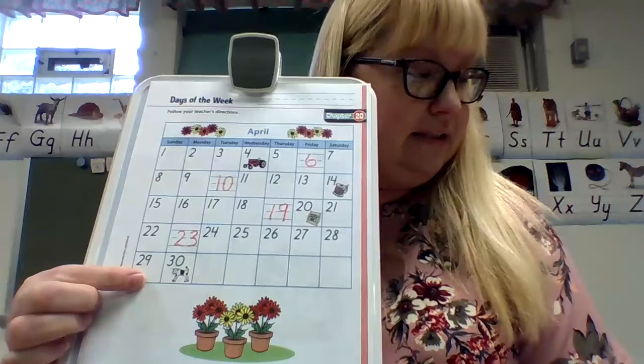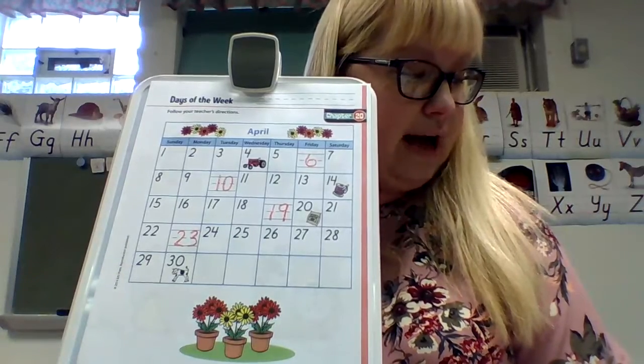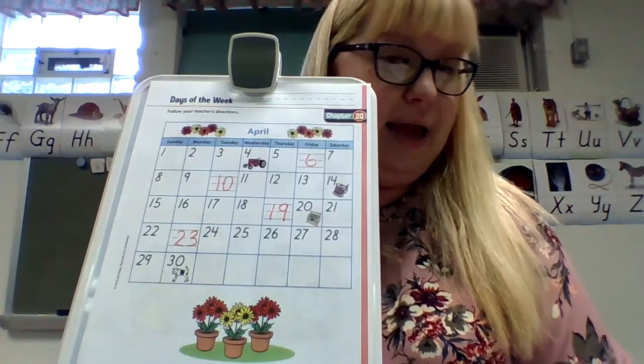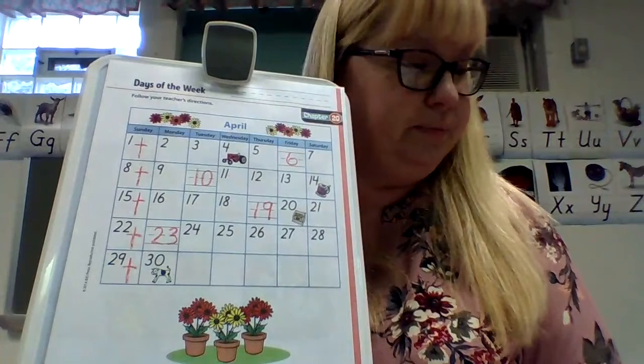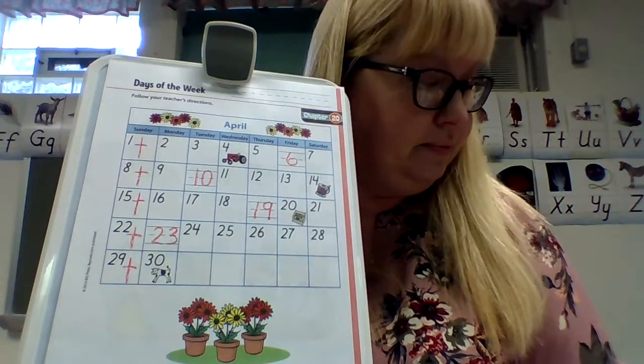Now it says, draw a cross on each Sunday in April. So on the Sundays, I'll show you. I'm just going to draw a cross because what should you do on Sunday? Where do we go on Sunday? To church. So I'm going to draw a cross on each Sunday in April, just like that. Just draw a cross on there. Those are church days.